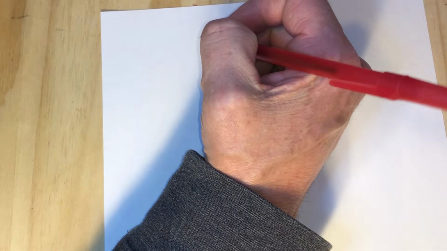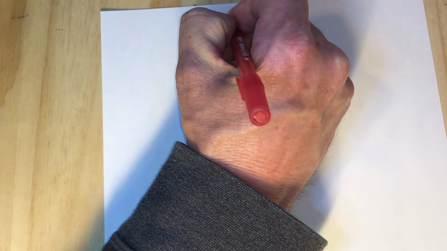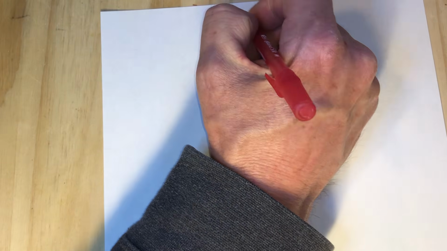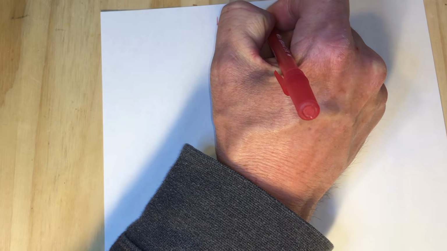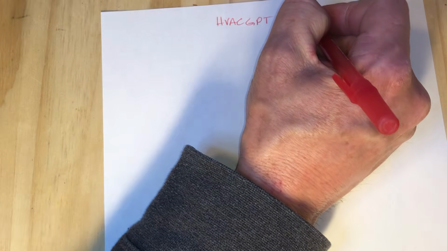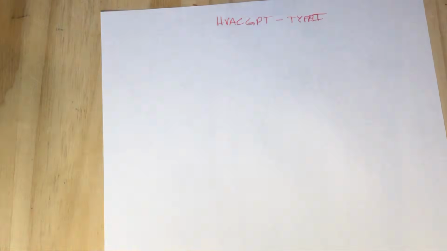All right, so I'm going to try and tell you in about 15 or 20 minutes everything you need to know for the Type II certification for the EPA. So we're going to say that this is your HVAC GPT for Type II, and you're given a scratch piece of paper to write everything down on before you take the exam. So you can dump a bunch of stuff out on the piece of paper before you start going.